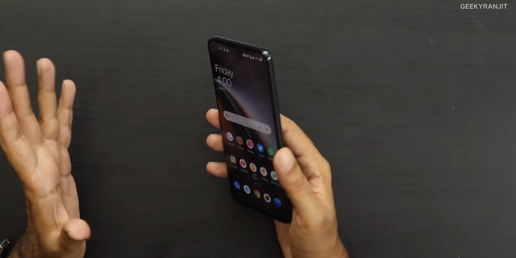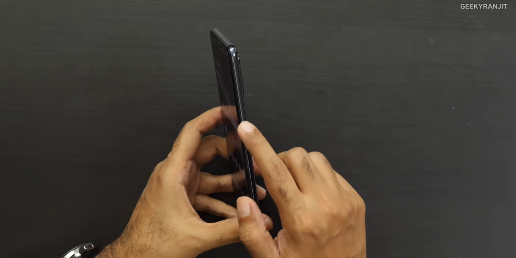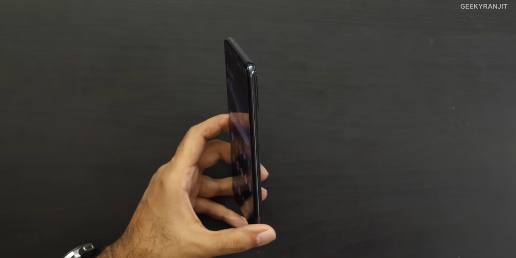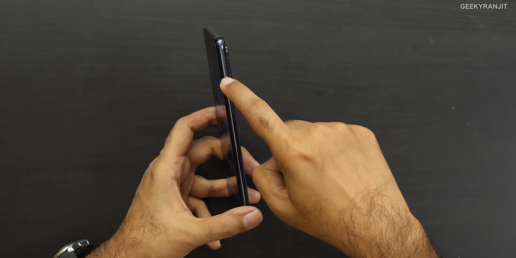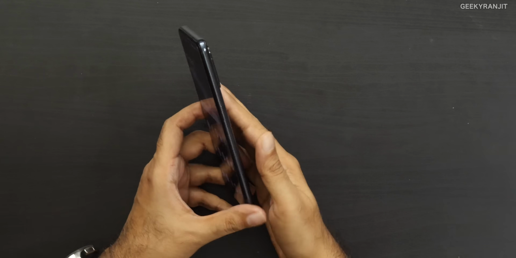The first biggest con is that we now do not have the alert slider. That was the signature feature of a OnePlus device, and that is missing on this one. So I don't know why they did that. It's a sad trend that they removed the alert slider. So that is missing on this one.